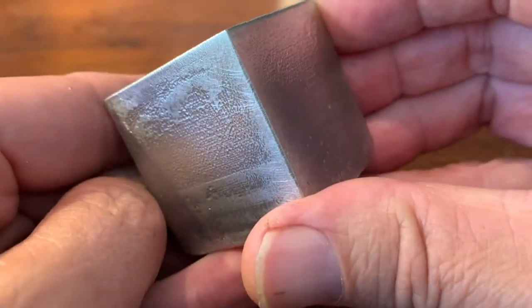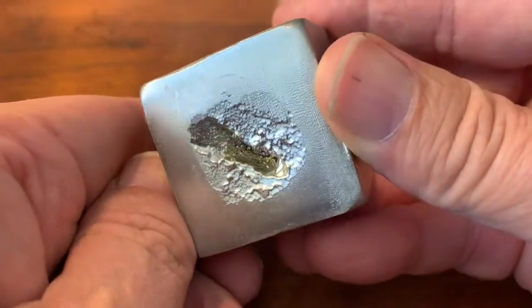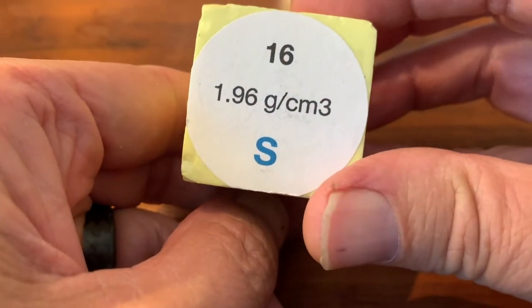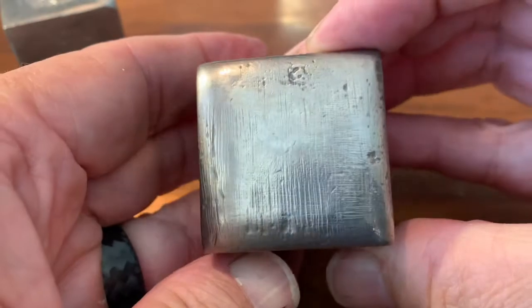Here's the cube after a bit of grinding and sanding. I still need to repair the hole at the bottom. Sulfur can be easily formed into a cube, but just be careful it doesn't catch fire. Here's a bismuth cube.